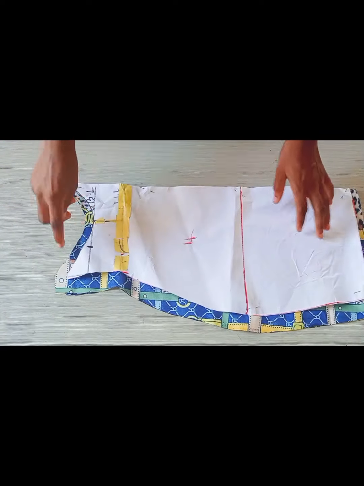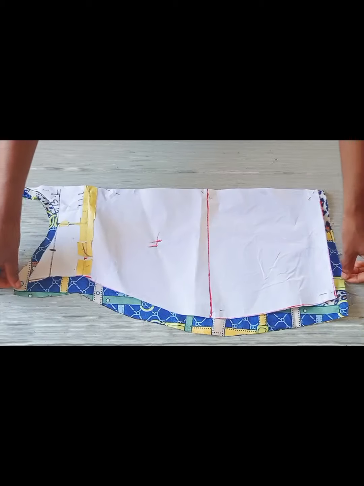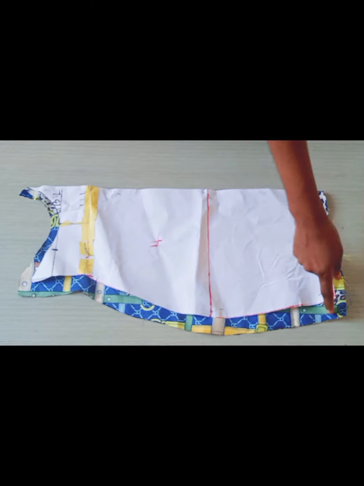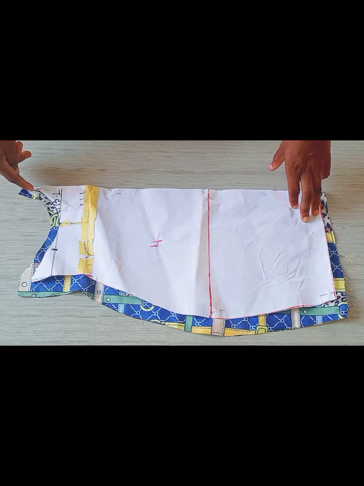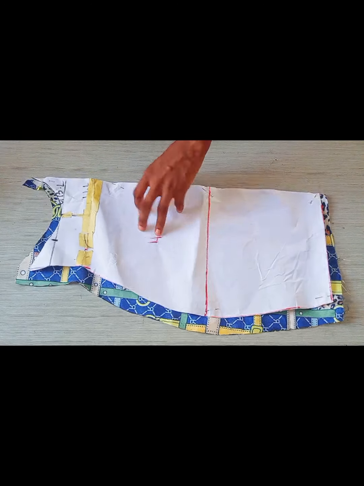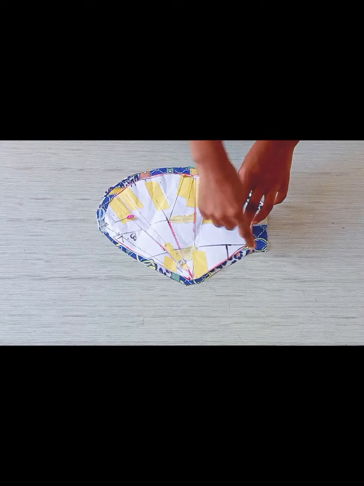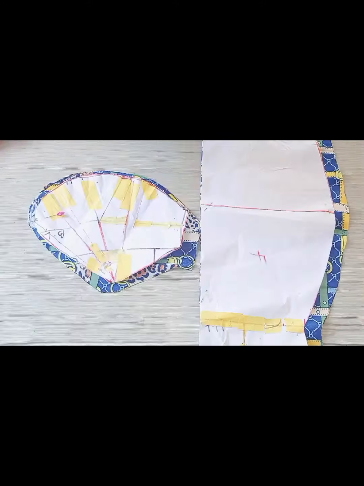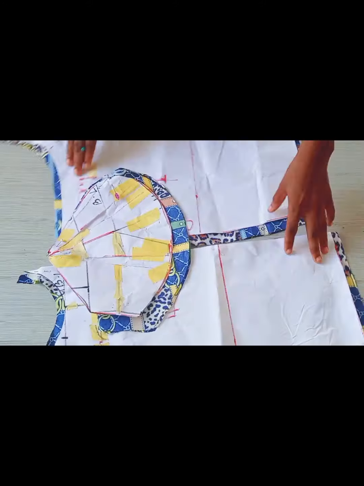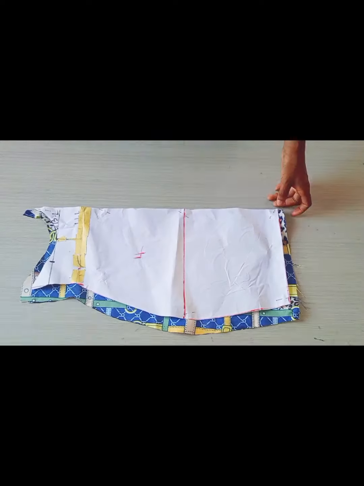Now same thing here at the side fronts. I added 1 inch seam allowance, then half inch at the hem and half inch at that part also. Now same thing for the cup. I added 1 inch on the side, then half inch up and half inch down. Now the next thing is to sew.